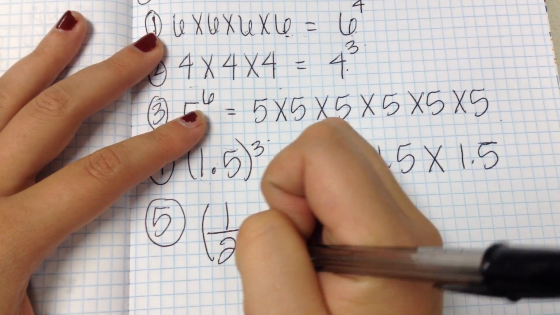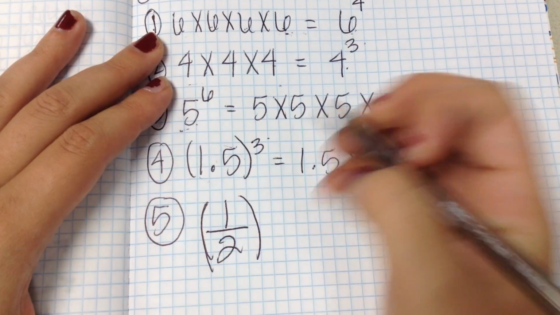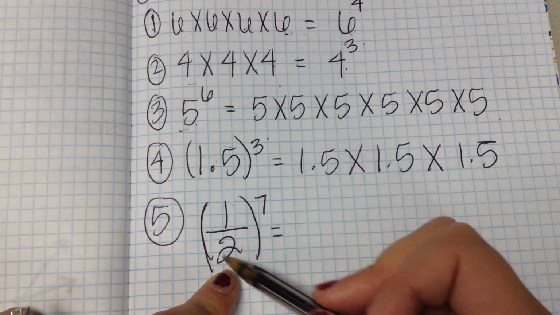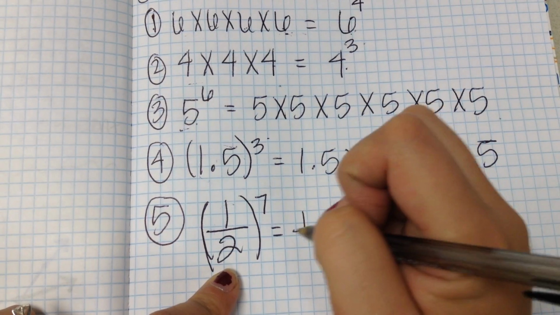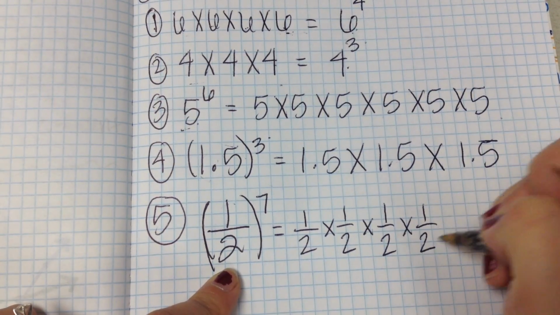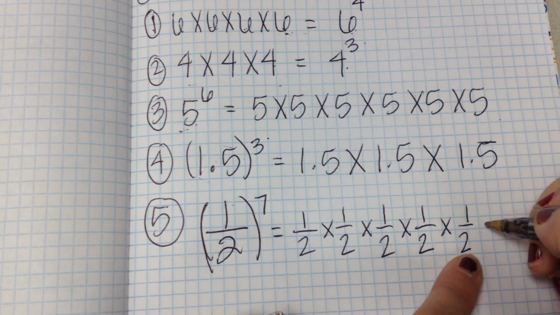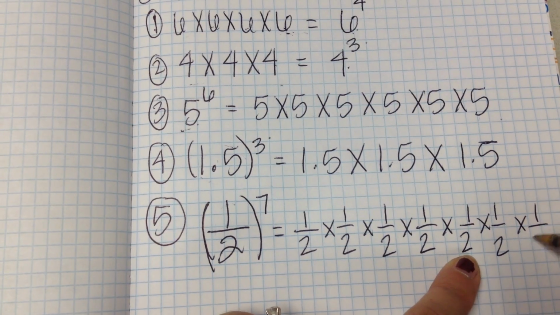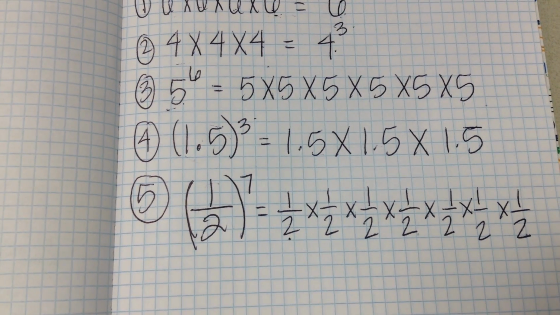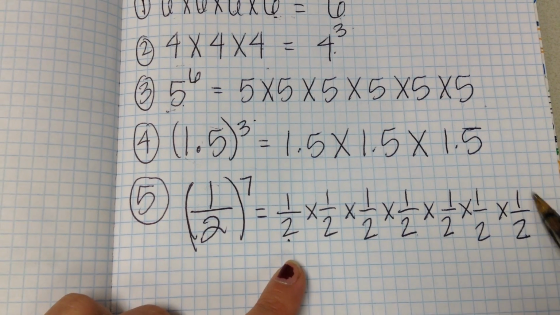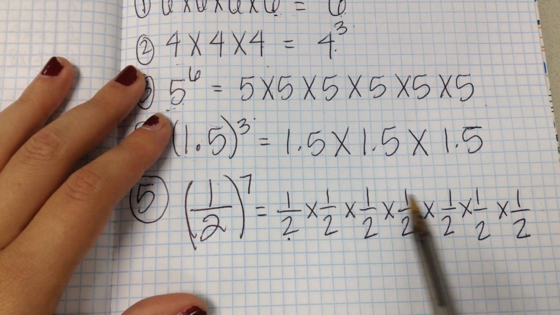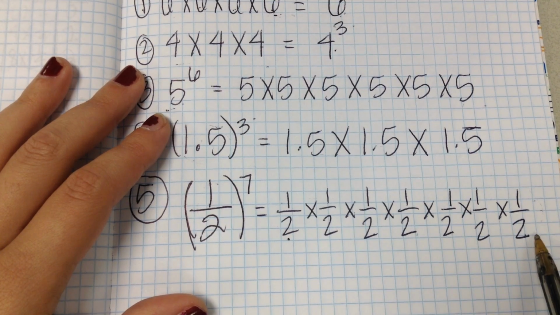Okay? Now, the last problem we're going to do as our notes is going to be in fraction form. Okay? So let's say that we have 1/2 to the 7th power. Okay? So again, this is still my base, this is still my exponent, so I have to multiply 1/2 times 1/2 times 1/2 times 1/2 times 1/2 times 1/2 times 1/2. 1, 2, 3, 4, 5, 6, 7. So I multiply 1/2 7 times.